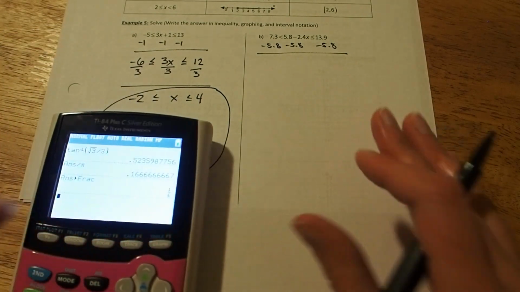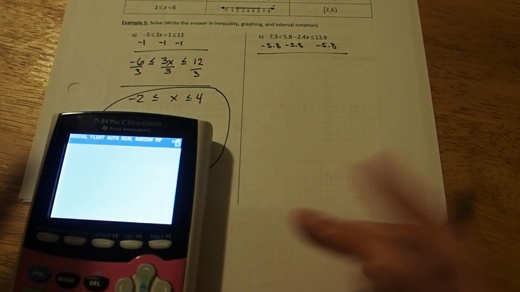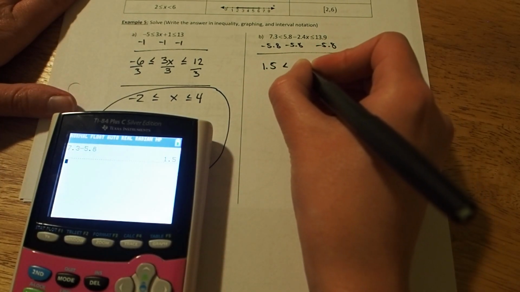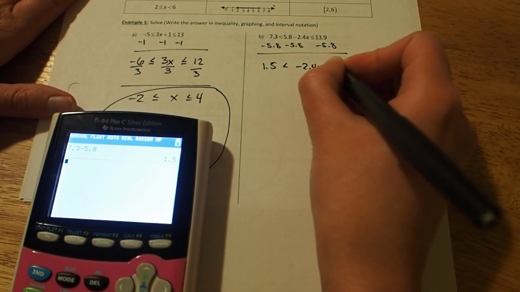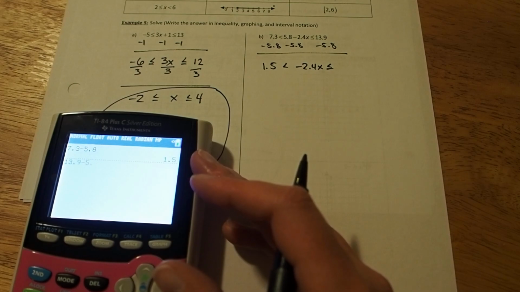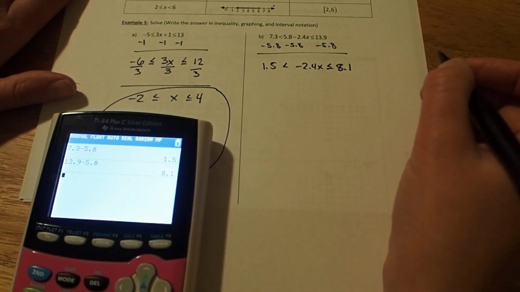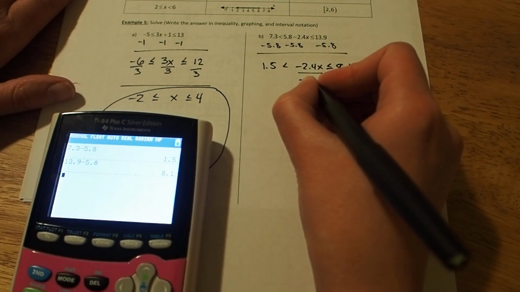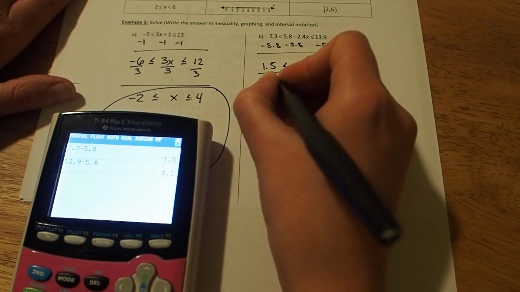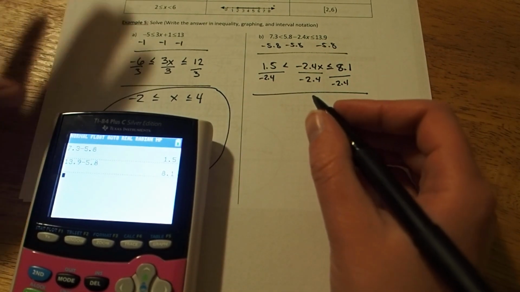So I get 7.3 minus 5.8 is 1.5, less than negative 2.4x, less than or equal to, and then I have 13.9 minus 5.8, 8.1. Okay. Now to solve for x, I'm going to divide the negative 2.4 from all sides.